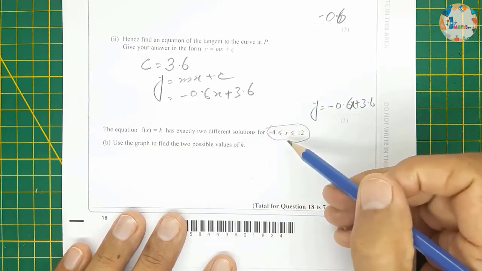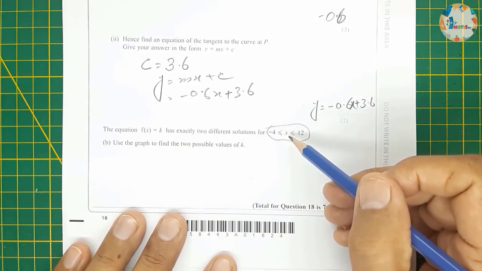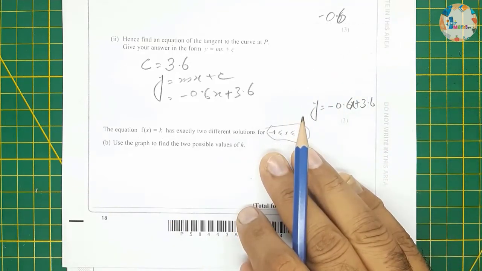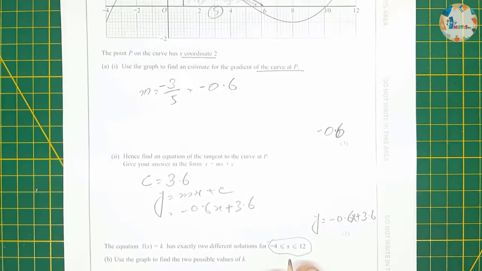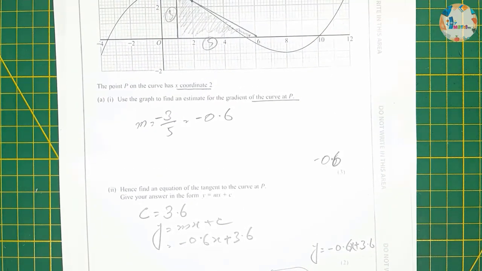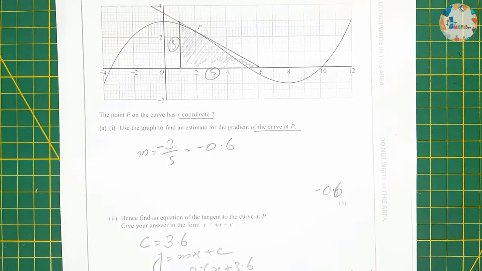Now D part, the function f of x is equal to k has exactly two different solutions for this range. So two different solutions. Use the graph to find the two possible values of k. So two possible values of k we have to find, and for that one we can check.